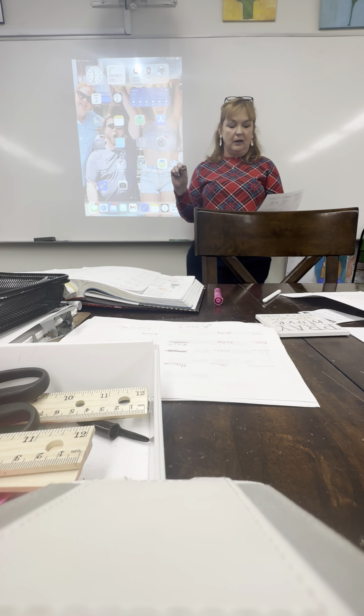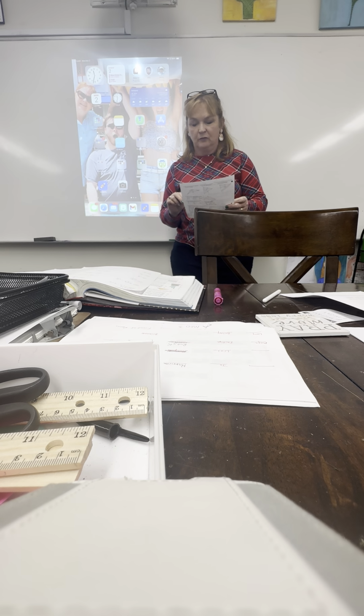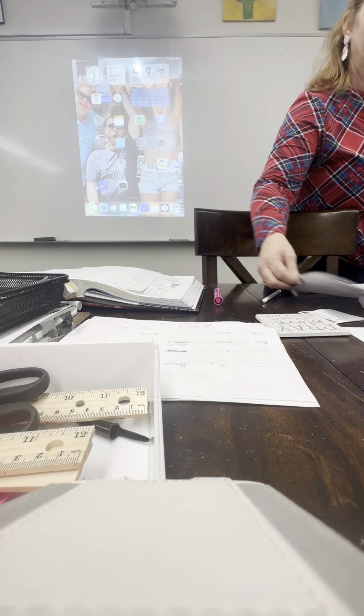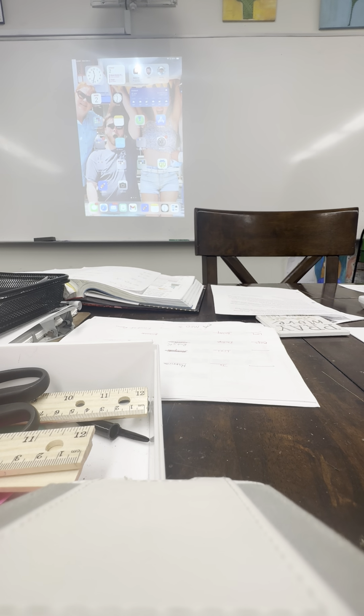So you're actually applying that idea when you do number 17. Take a look at number 17 and just try the problem. Don't shout it out, just try the problem.